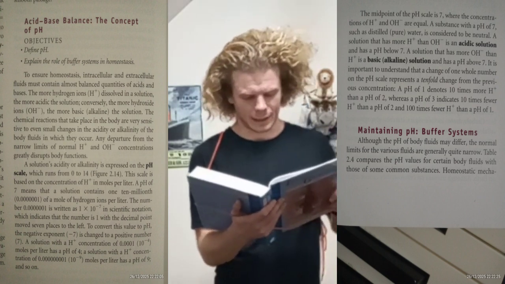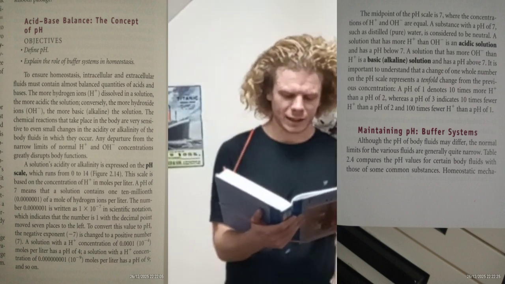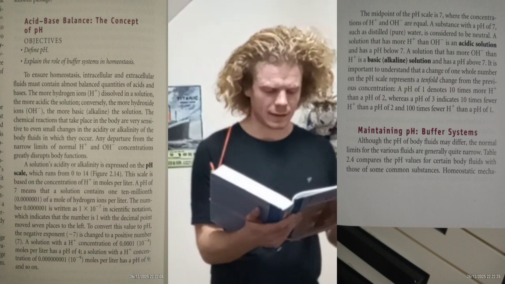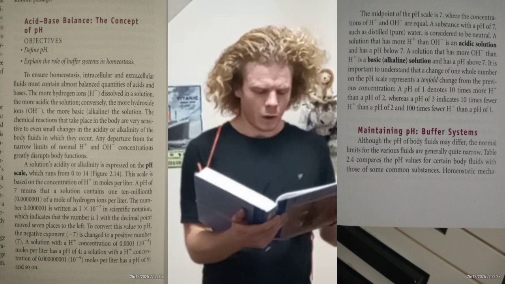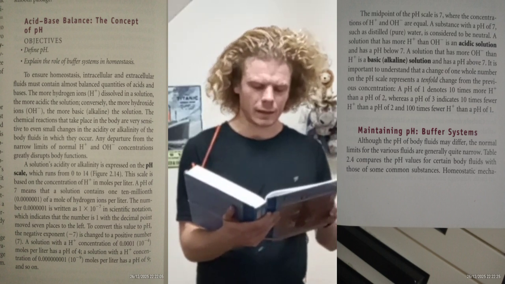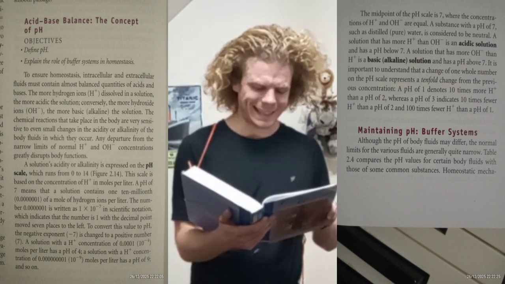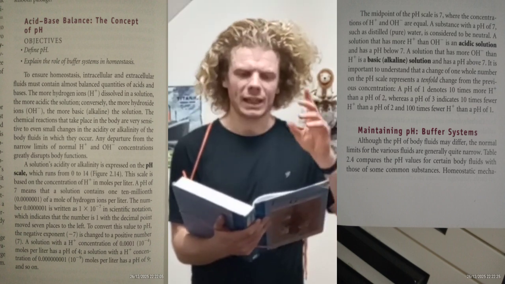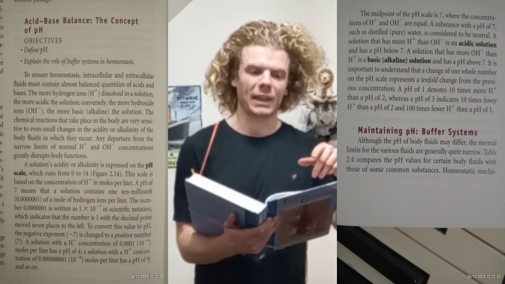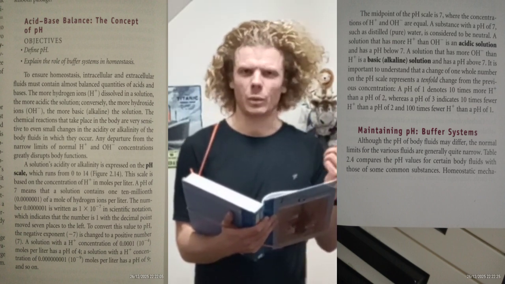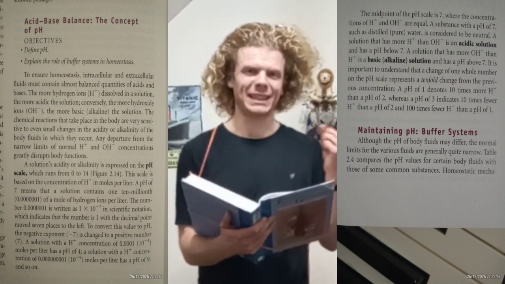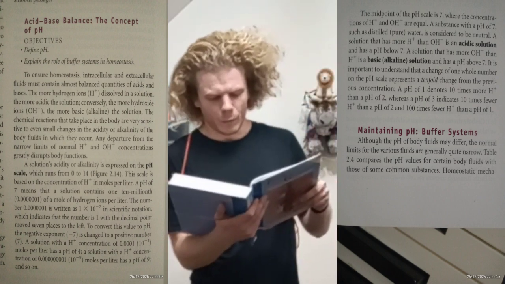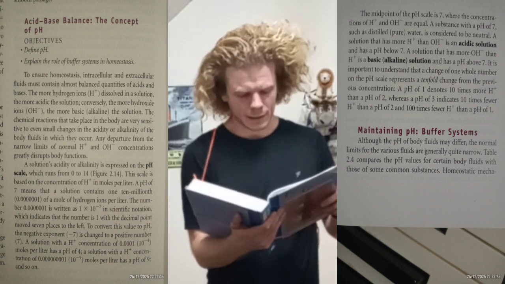To ensure homeostasis, intracellular and extracellular fluids must contain almost balanced quantities of acids and bases. The more hydrogen ions, H+, dissolved in a solution, the more acidic the solution. So the solution has acidity, so it would be acidic because there's acid in it. Conversely, the more hydroxide ions, the more basic, alkaline the solution.